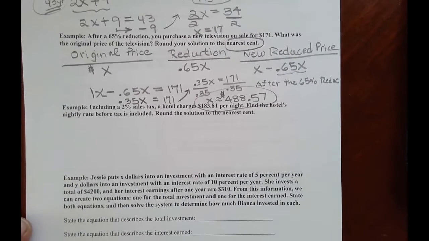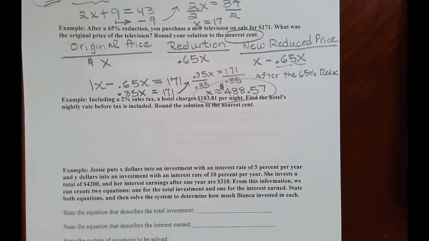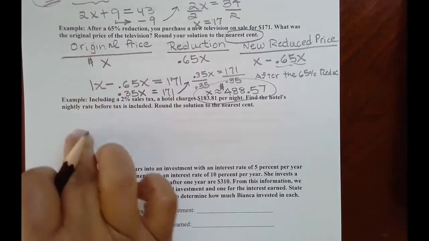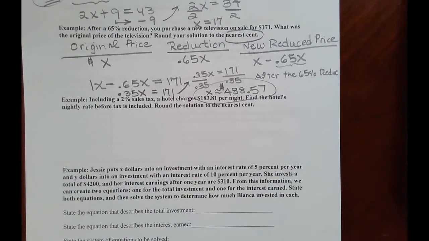Okay, this problem is similar where you're having either an increase or a decrease. That's what these two problems are examples of. So in this one it says, including a 2% sales tax, a hotel charges $183.81 per night. Find the hotel's nightly rate before taxes included.